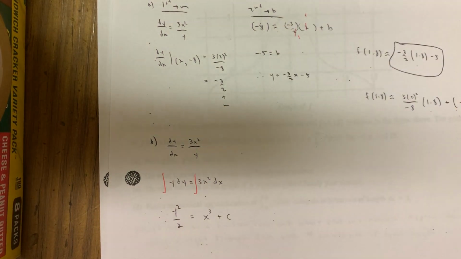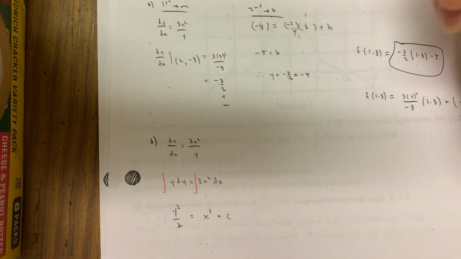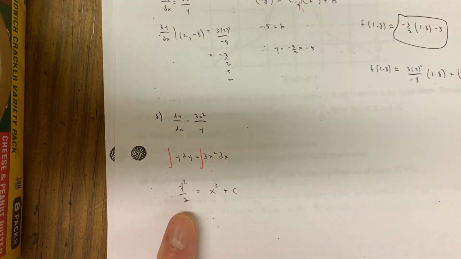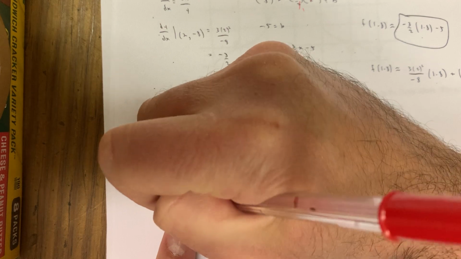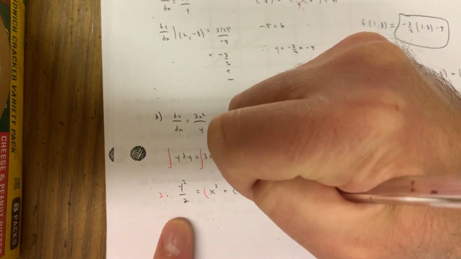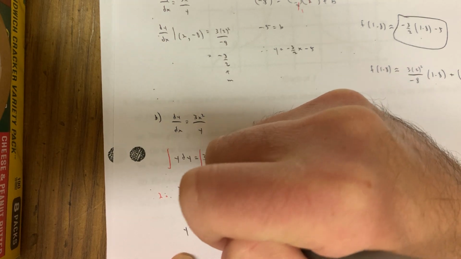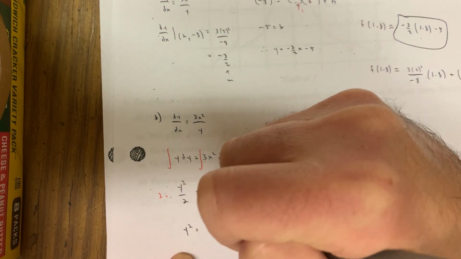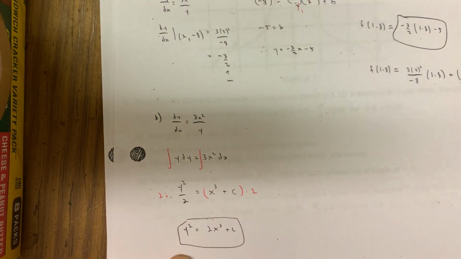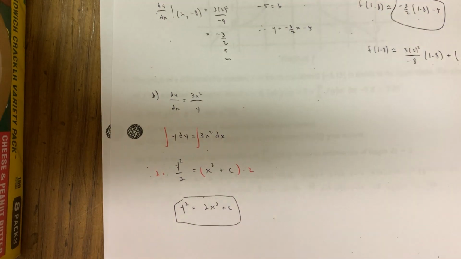Once again, you could just say 3 times x cubed over 3. You'll get x cubed that way. You could leave this for your general solution. I like to clean up the left-hand side of constants when I can. So I'll multiply by 2 on both sides, and then I'll get y squared is equal to 2x cubed. Remember, 2 times a constant, just another constant. That's my general solution, sir, that I'll use.